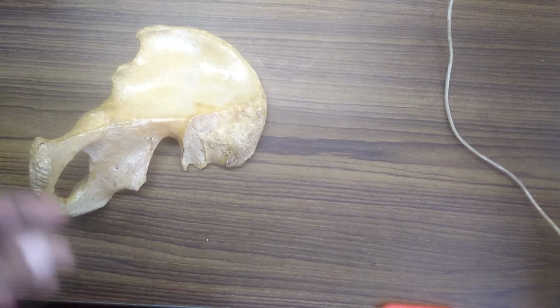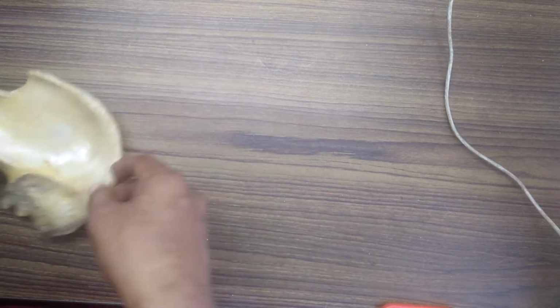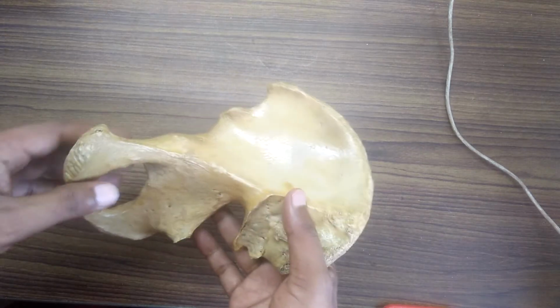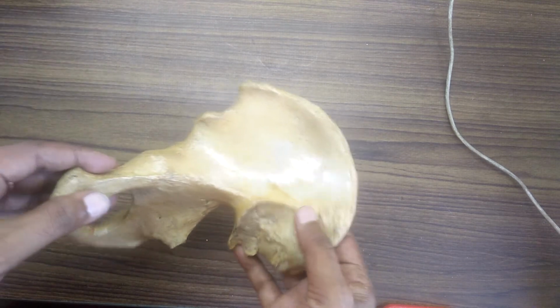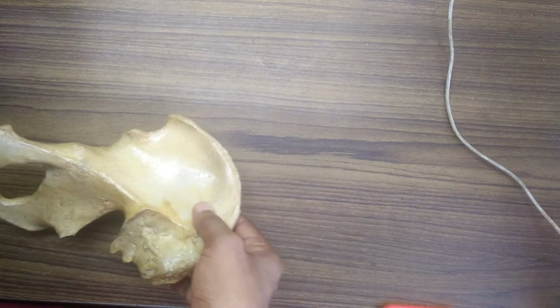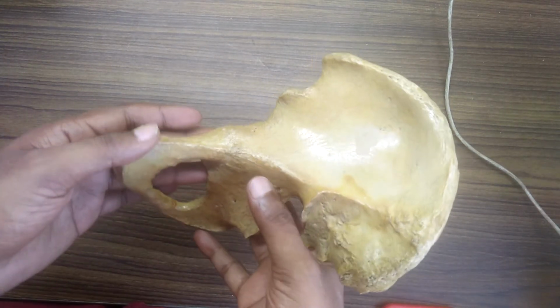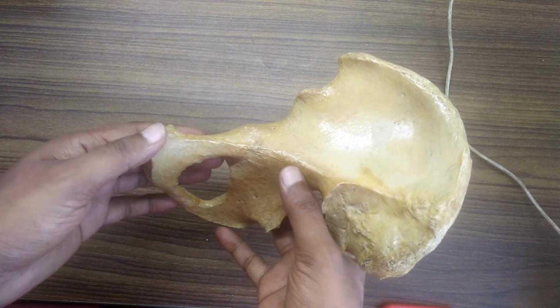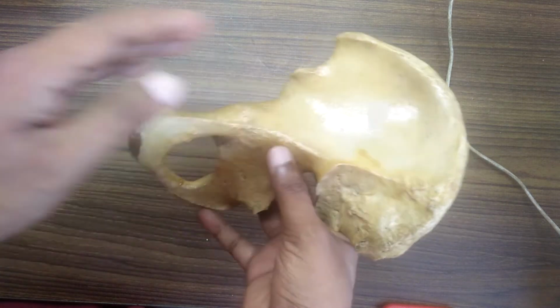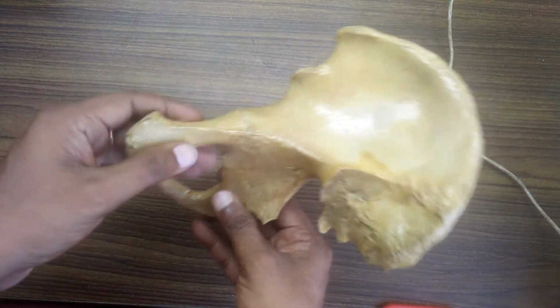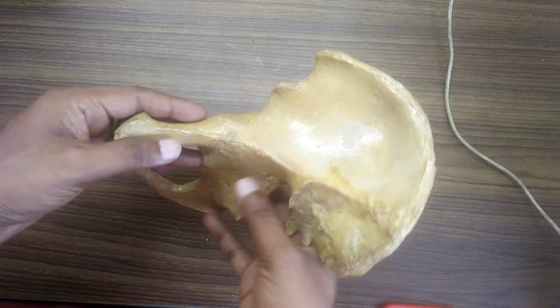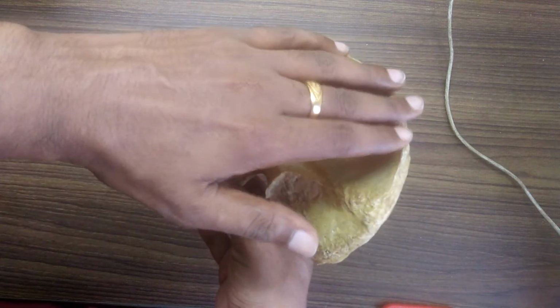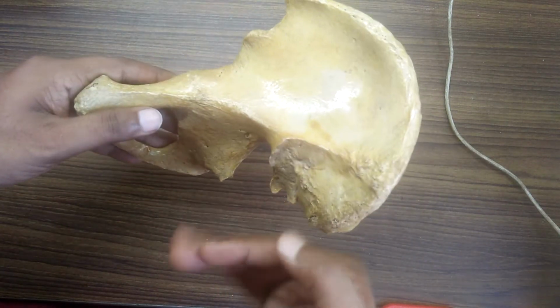Today we'll talk about hip bone. We'll be doing it in different parts. So let's begin the first part. So hip bone is a large irregular bone. It is made of three parts: ilium, pubis, ischium. So let me tell you the different anatomical aspects: superior, anterior, posterior, and the inferior aspect.